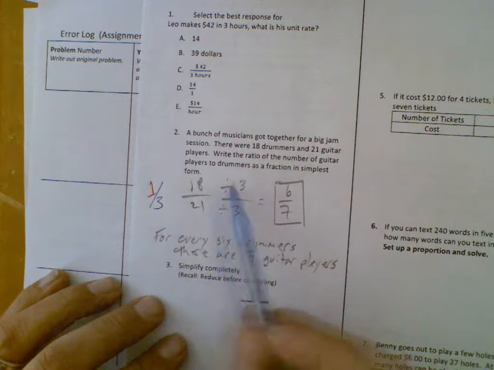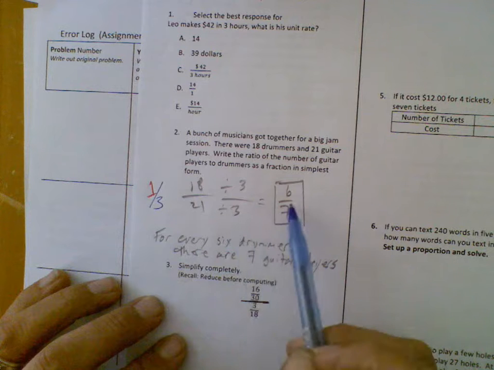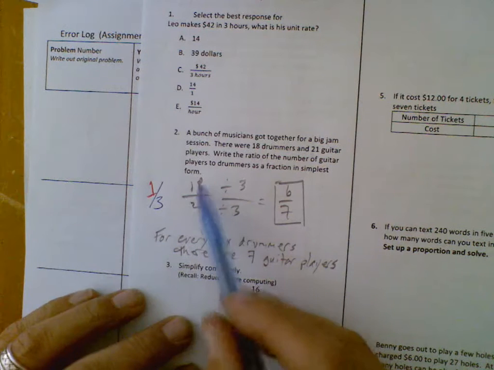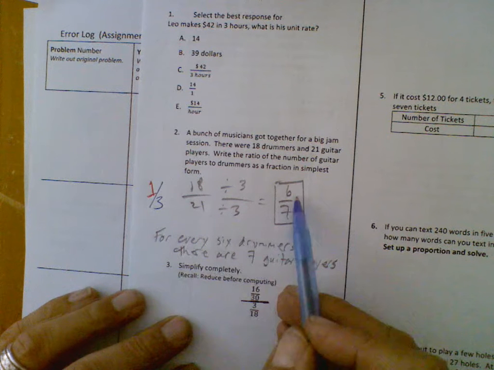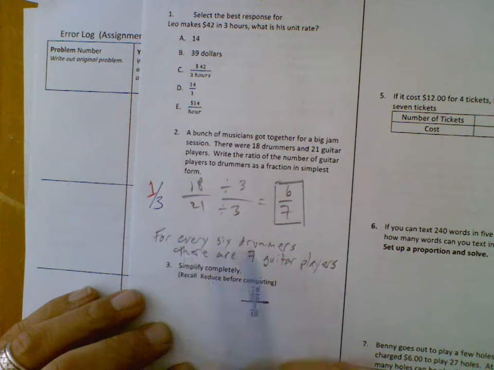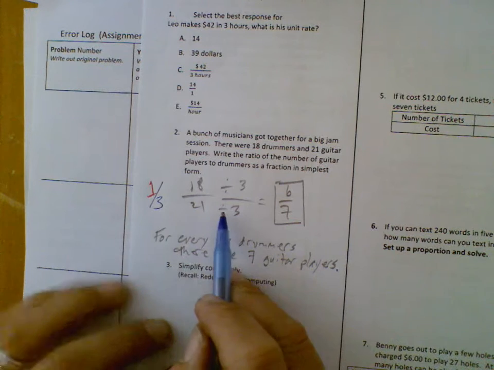And look, they even show that they did some work here. They divided by 3 and they simplified. So clearly the student understands how to simplify a fraction, and for that, there are some points earned. They even went on to say for every 6 drummers, there are 7 guitar players. But this isn't right. At least it's not completely right.